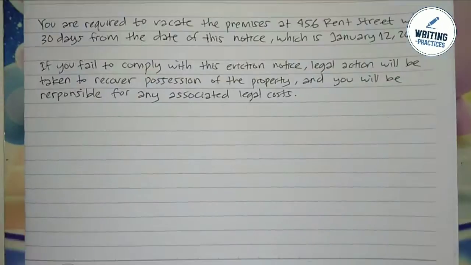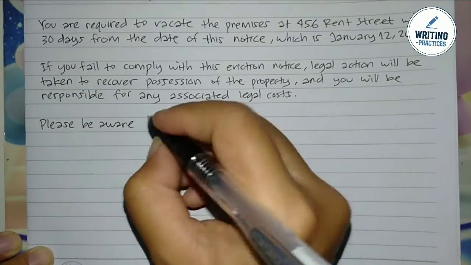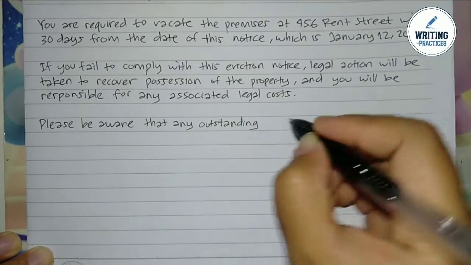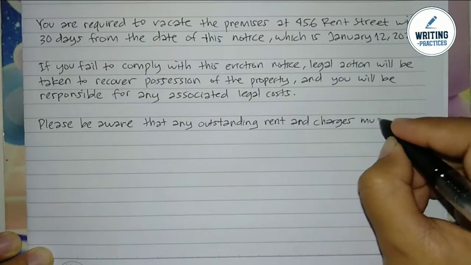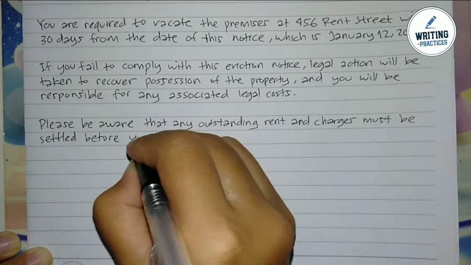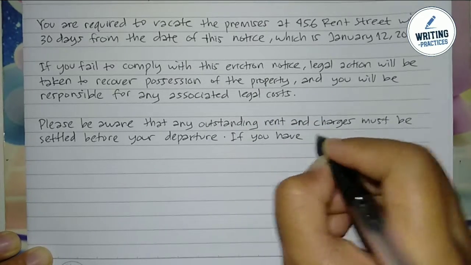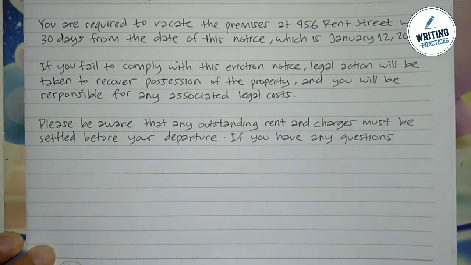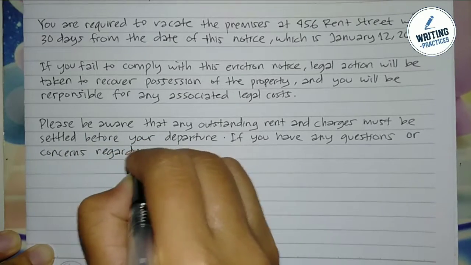In the fifth paragraph, write the settlement of outstanding amounts. Here, you need to advise the tenant that any outstanding rent and charges must be settled before departure. Here is the example of how you write it. "Please be aware that any outstanding rent and charges must be settled before your departure." And besides that, you need to also give your contact information. Provide contact information, such as phone number, or email address of the landlord, in case the tenant has questions or concerns.